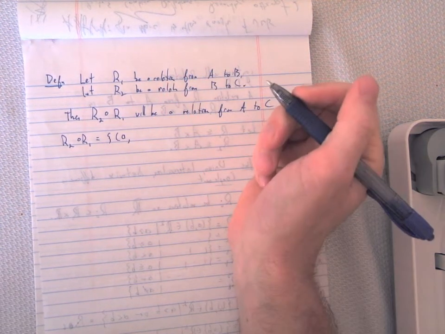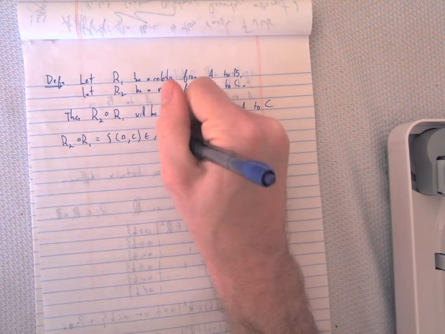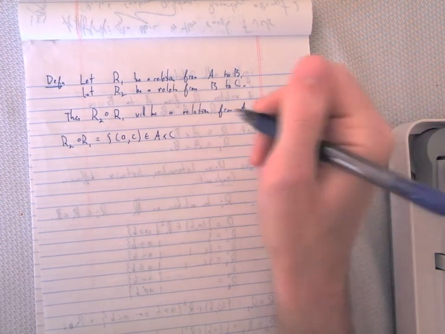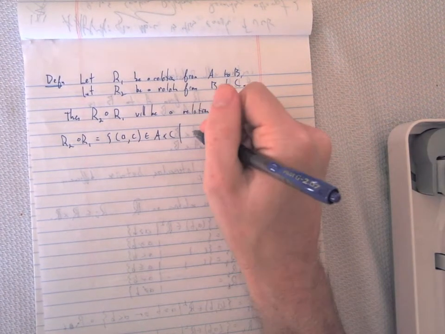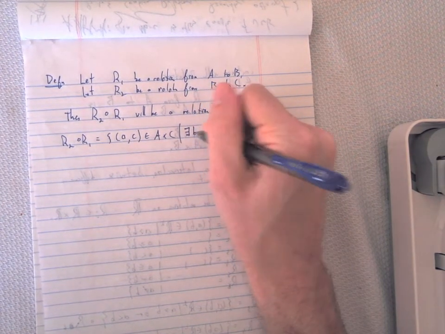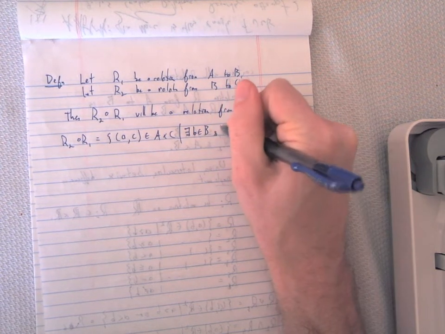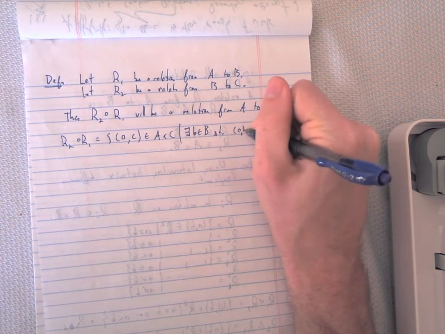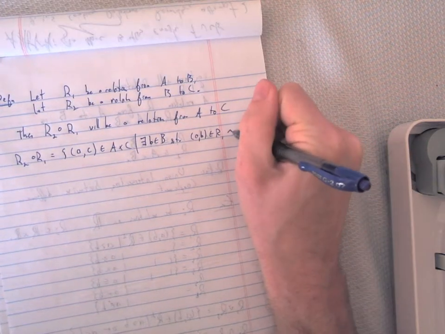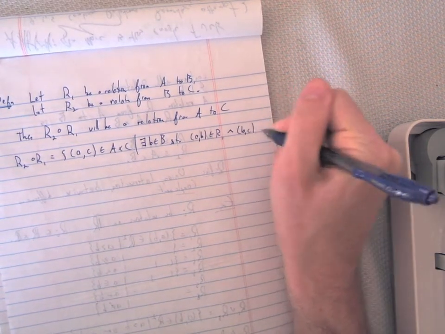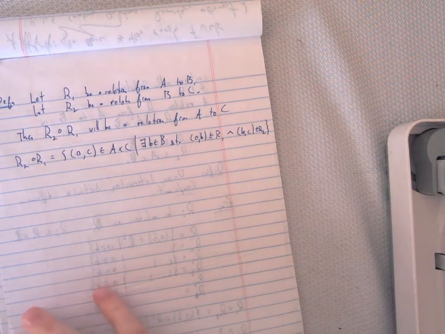Well, it's a relation from A to C, so I need to have tuples (A, C) in A cross C. It's a subset of A cross C. And now we're going to say that it's the set of all tuples such that there exists a B in B such that (A, B) is in R1 and (B, C) is in R2. Okay.